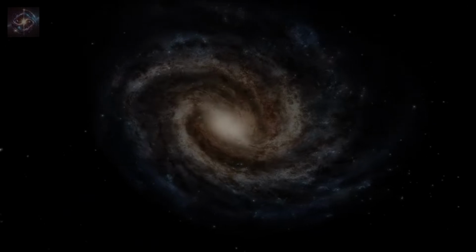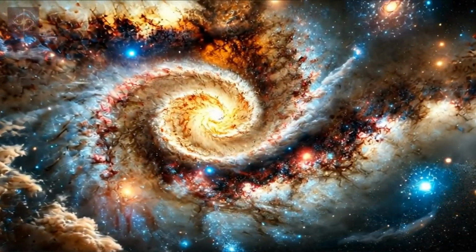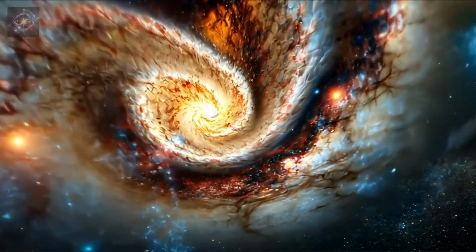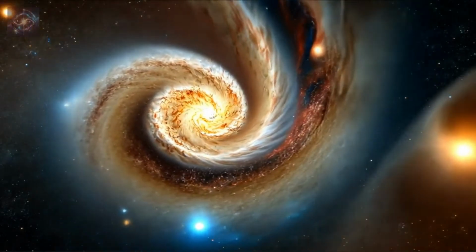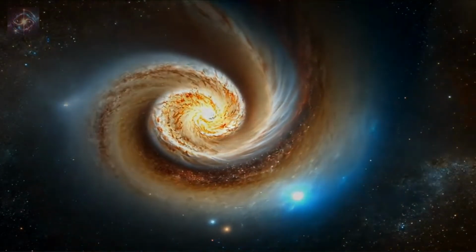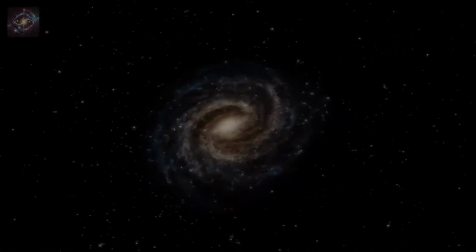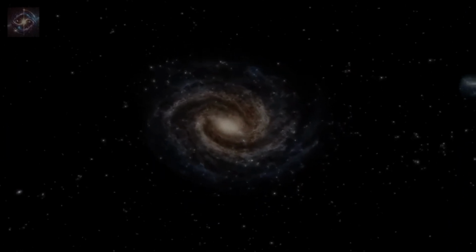At the heart of the Milky Way lies a supermassive black hole known as Sagittarius A*. With a mass equivalent to 4 million suns, this cosmic giant exerts a powerful influence over the galaxy. Sagittarius A* likely formed in the early days of the Milky Way, growing as it consumed gas, dust, and even stars.